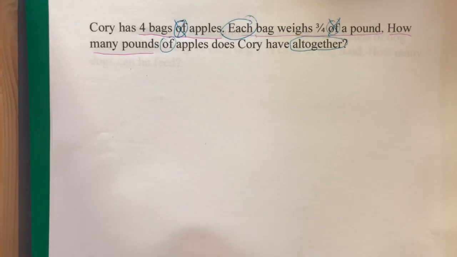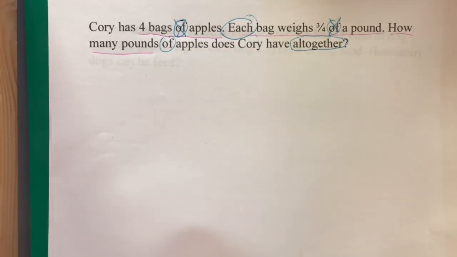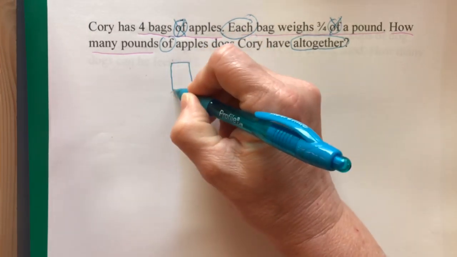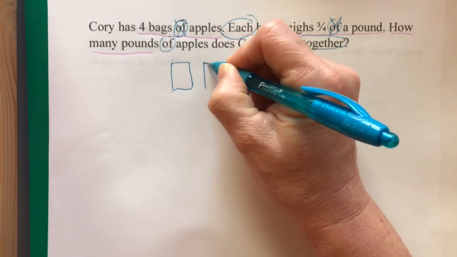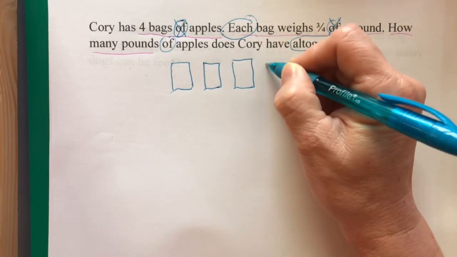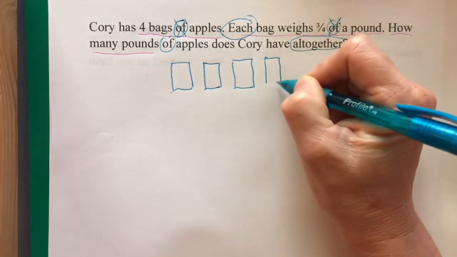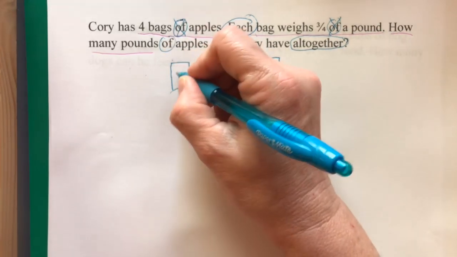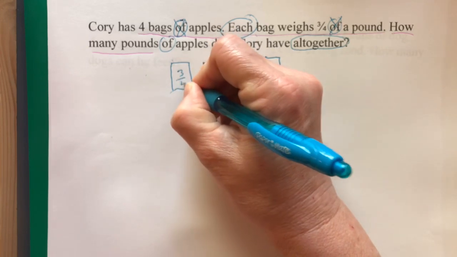Let's draw a picture of this. I have 4 bags. Here's 1 bag, 2 bags, 3 bags, 4 bags. Now, how much does 1 bag weigh? Each bag weighs 3/4 of a pound.